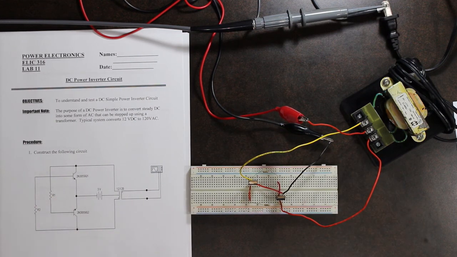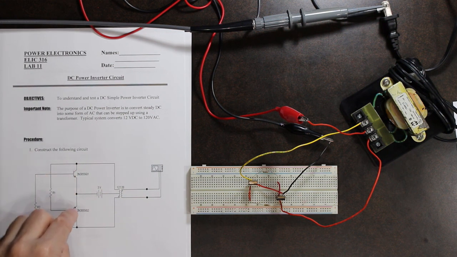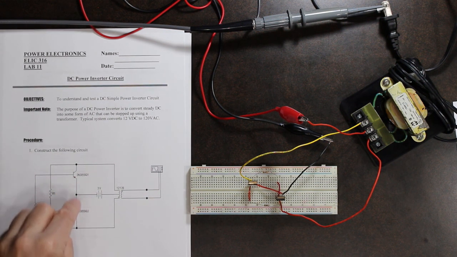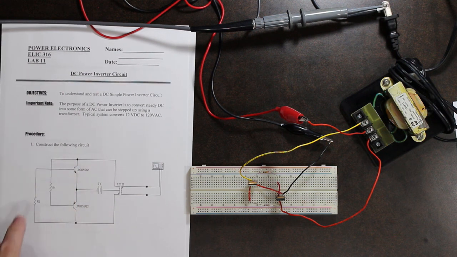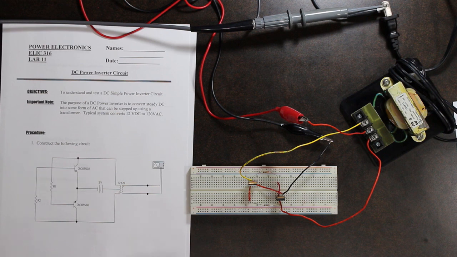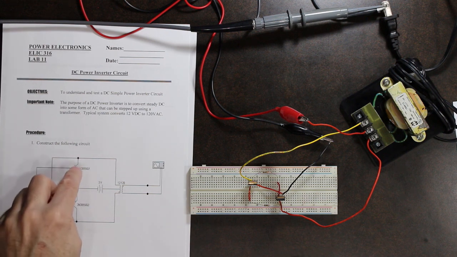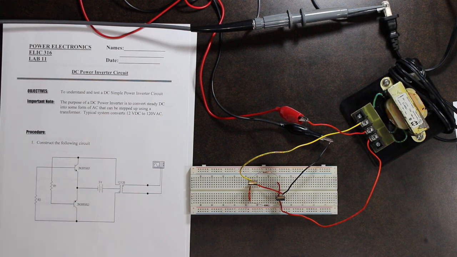So those resistors are determining how fast and how quick these things are turned on and turned off. So they're alternating back and forth, and these resistors have a job to play with how fast that voltage actually appears to turn this one on and then turn this one on. All right, so that is the quick lab number 11 power inverter circuit for the power electronics class.